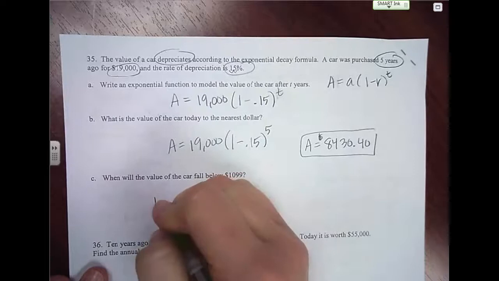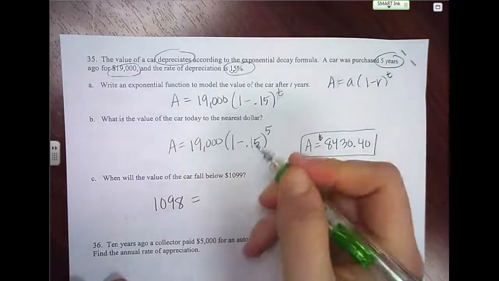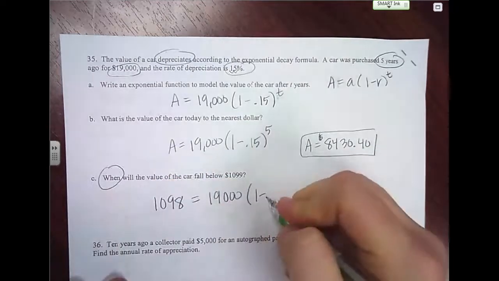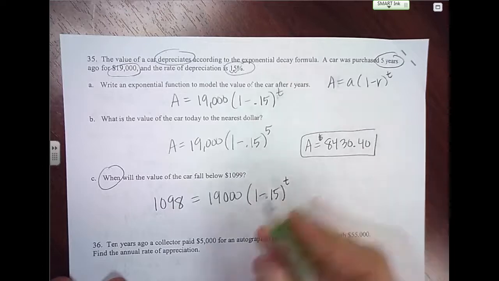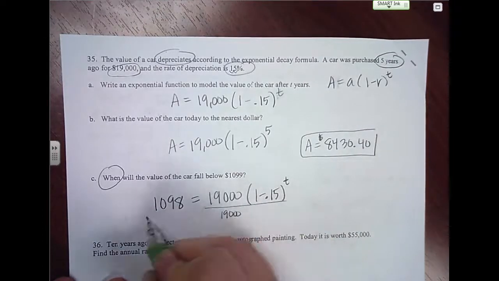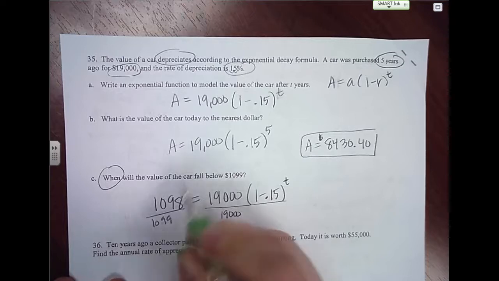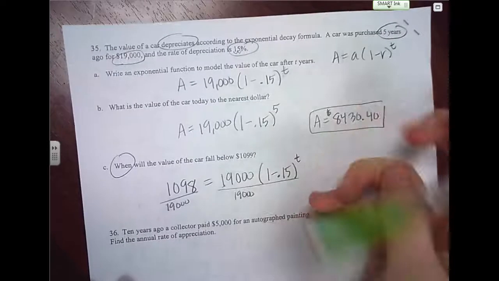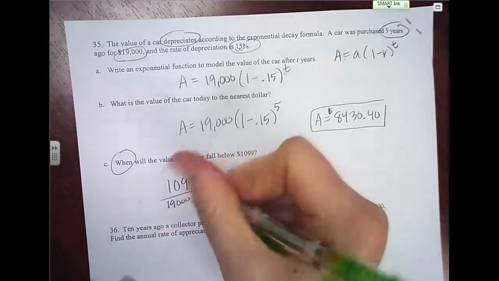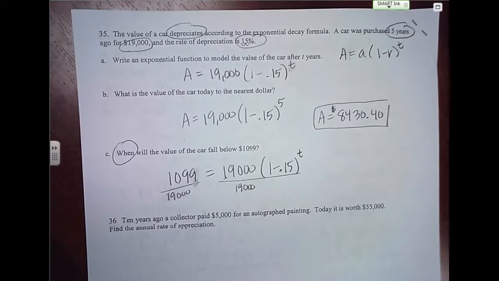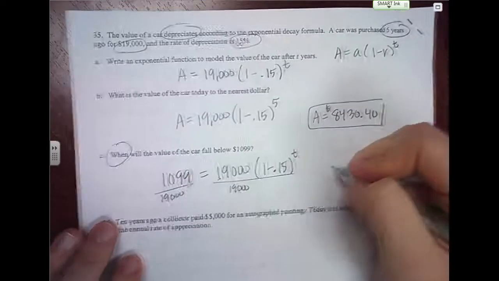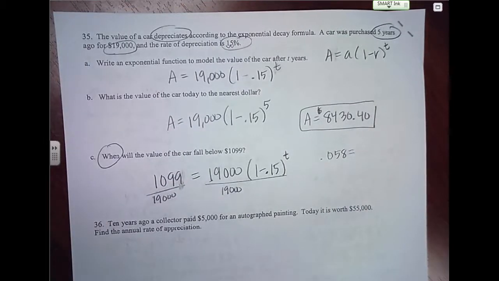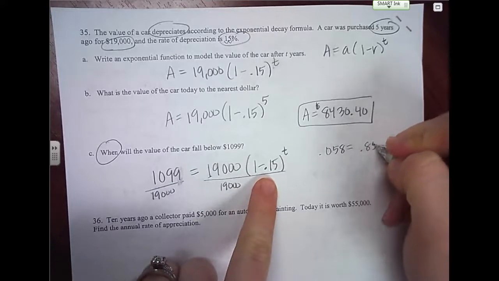Okay, it says when will the value of the car fall below 1,099? So let's put 1,098 here. Everything stays the same, and since it says when, I'm solving for t. So divide by 19,000 first. Actually, I'm just going to leave this as 99. I don't think that's going to affect anything. So I got 0.058 equals 0.85 to the t.